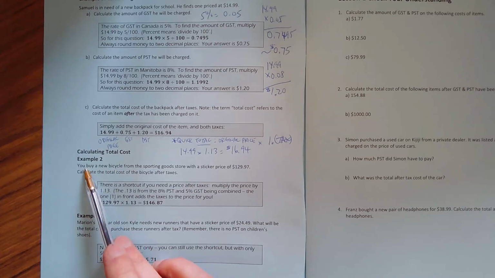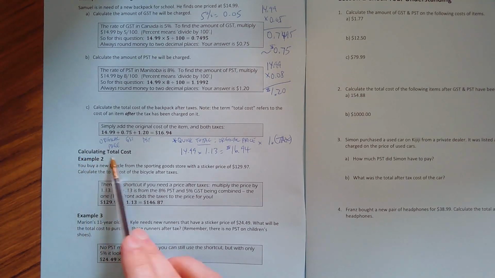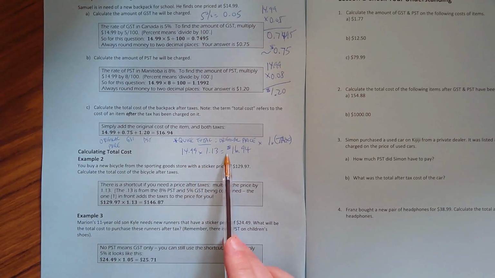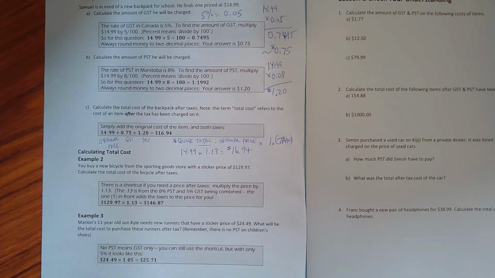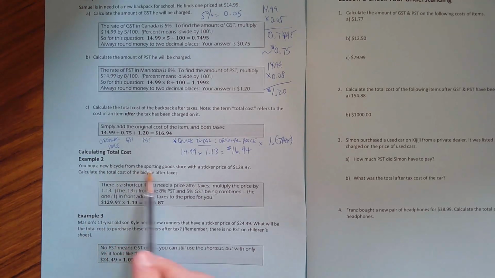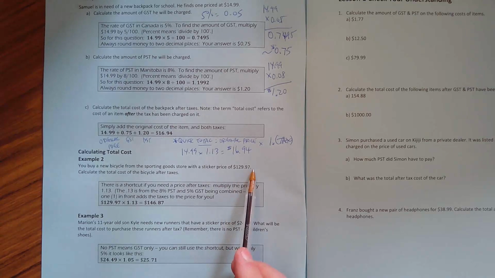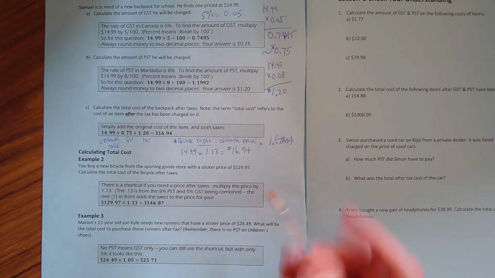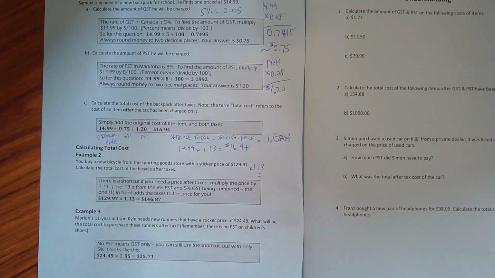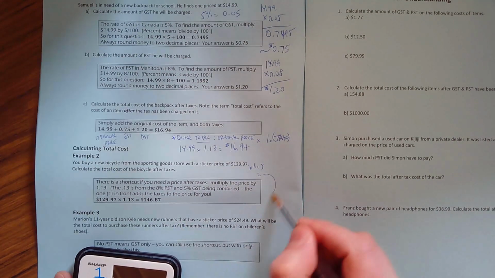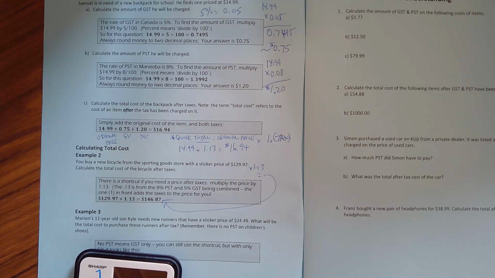Okay, so calculating total cost, you can use the quick method, just multiply 1 point tax, or you can find each tax and add them. Either way is correct. So you buy a new bicycle, that's $129.97. The total after taxes, you can just multiply it by 1.13. And if you do that, you'll get $146.87.